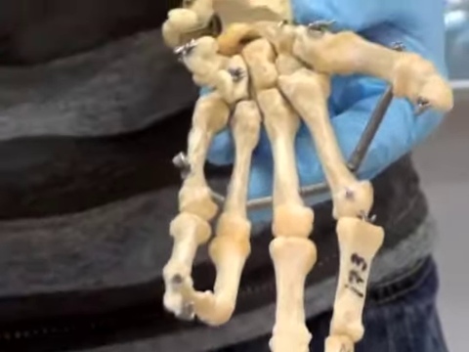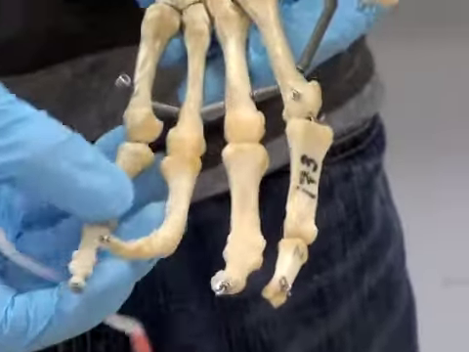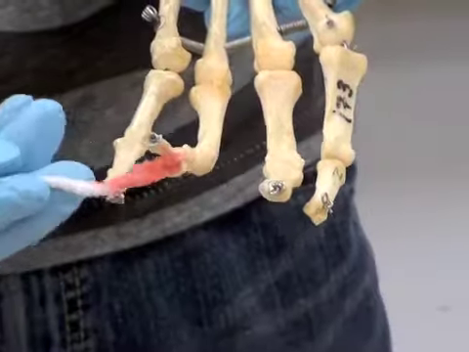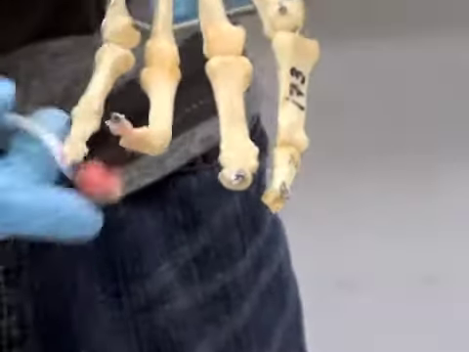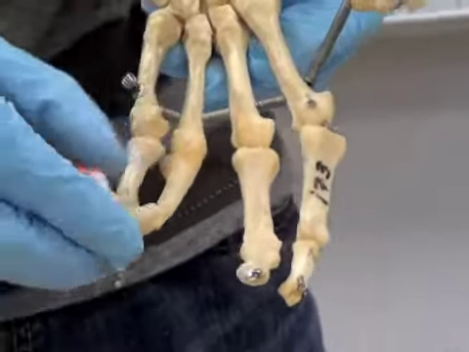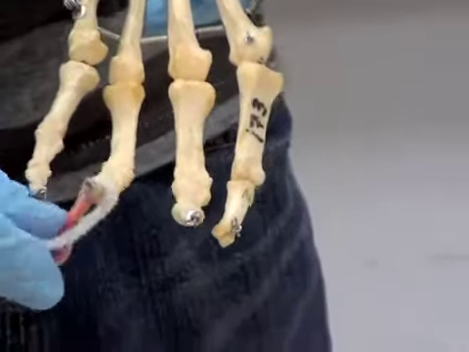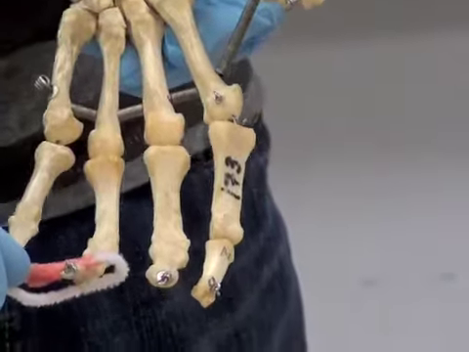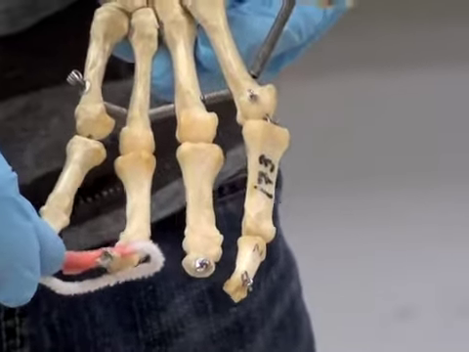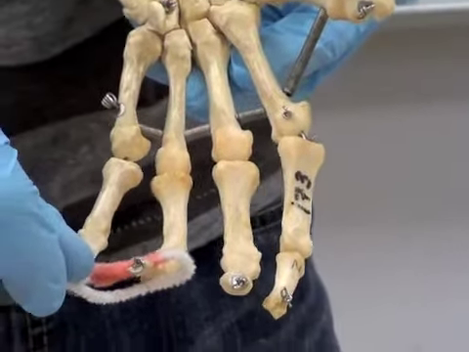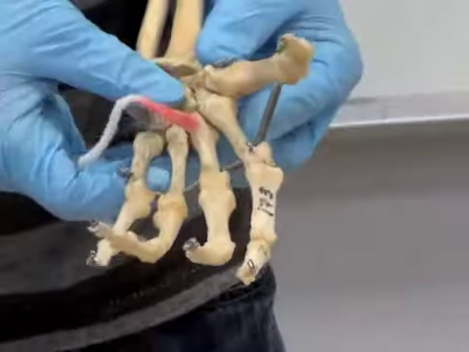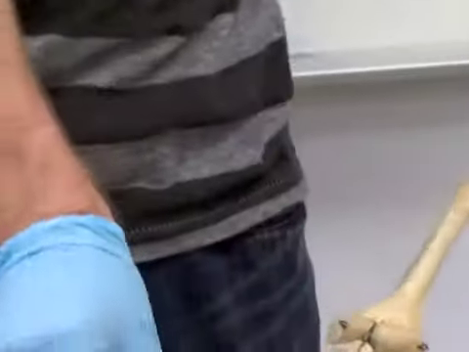As with the lower limb and the feet, if I were to tag this structure right here, wrapping my probe around, right there, this would be the distal phalanx of the fourth digit, digit 4. So, easy enough. And that is the upper limb.